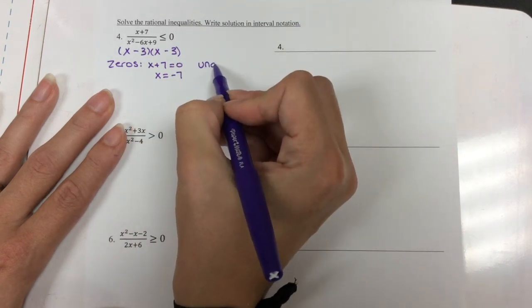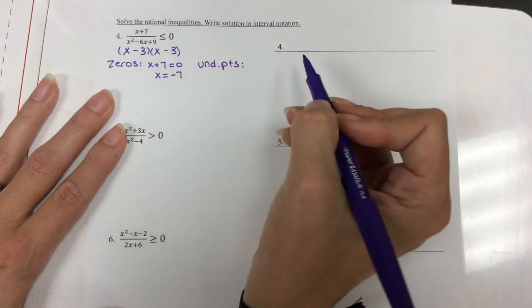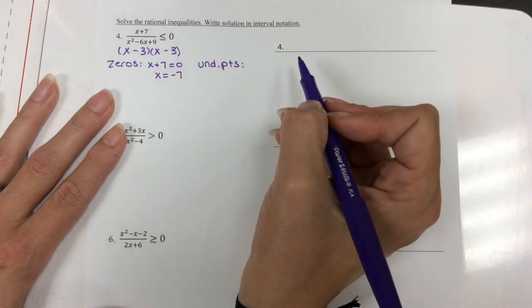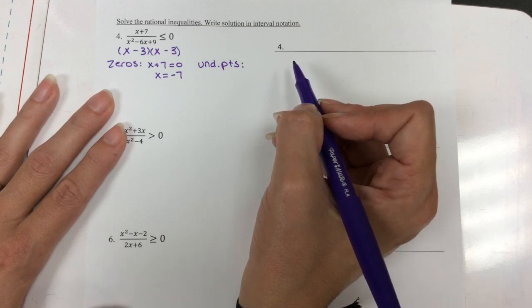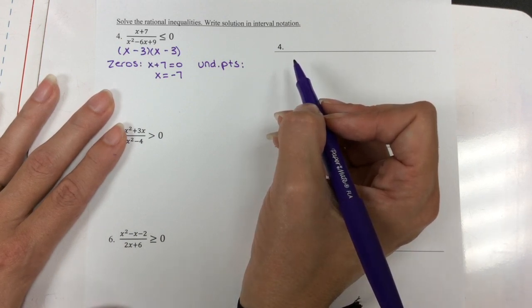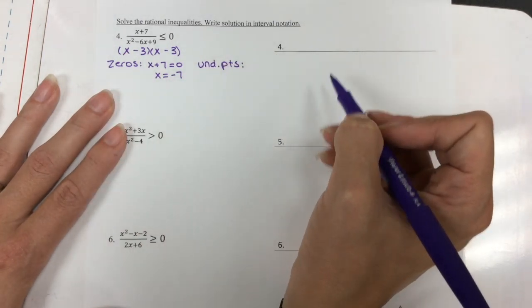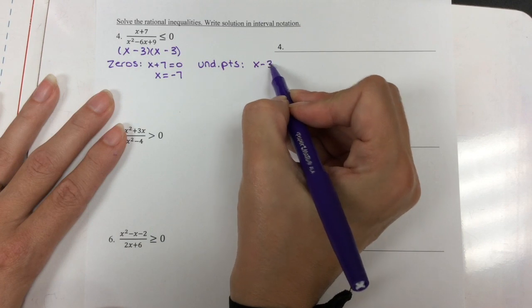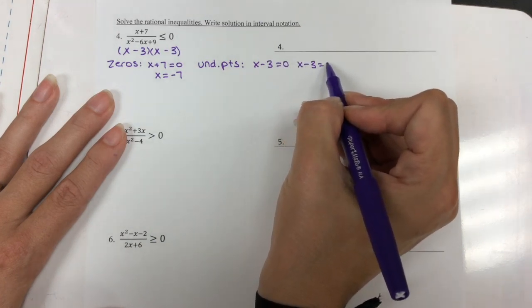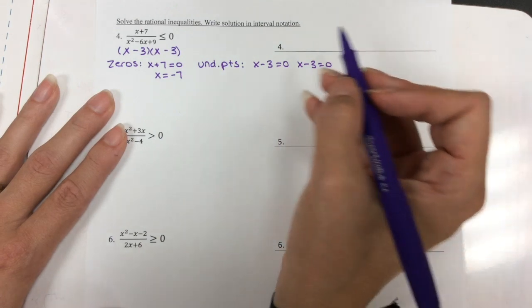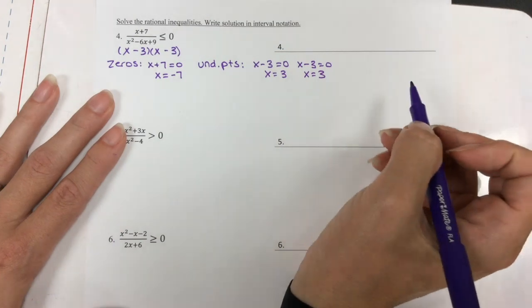Next, we're going to look at our undefined points. The places, or the x's, that when we plug them in cause us to divide by 0 or give us an undefined function. So we're going to take our denominator and set it equal to 0 and solve. So we're going to take x minus 3 equals 0 and x minus 3 equals 0. Those are the same. So we're going to end up with x equals 3 and x equals 3.